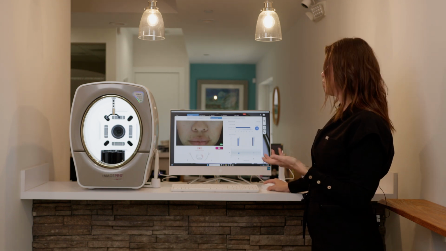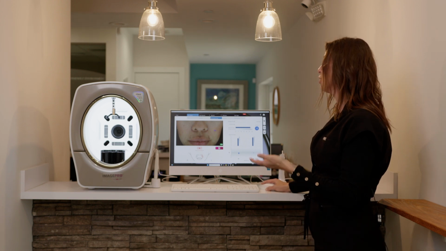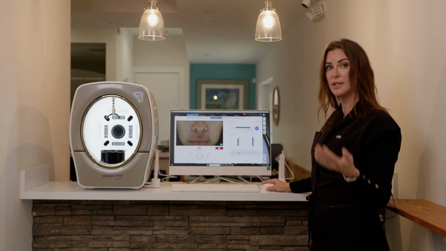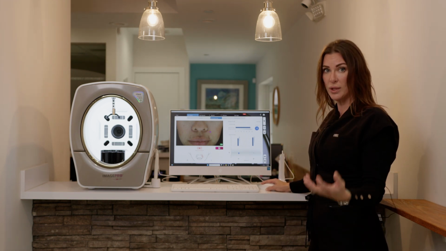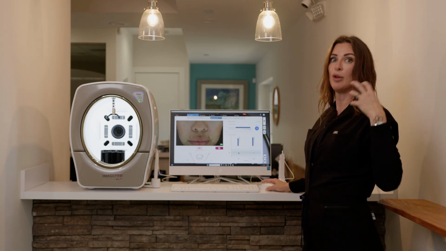Nasolabial folds. She's -2, so meaning she's 2 better off than those of her average age group. Not necessarily something we need to address on her. However, if this was an issue and you're an injector, we know that mid-face fill is going to help lift that.